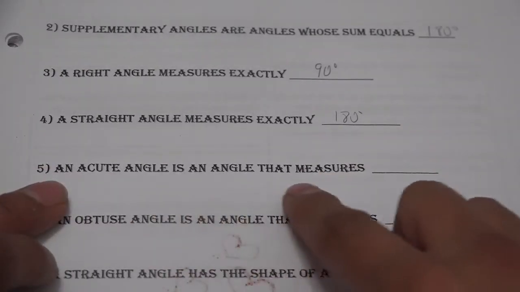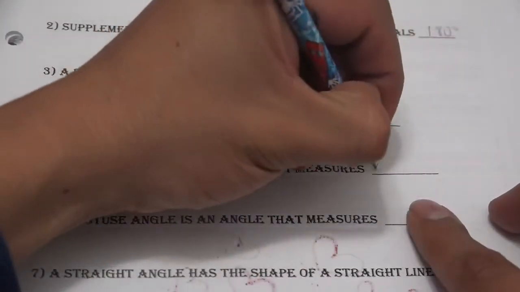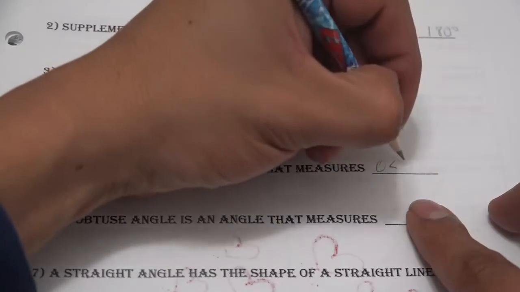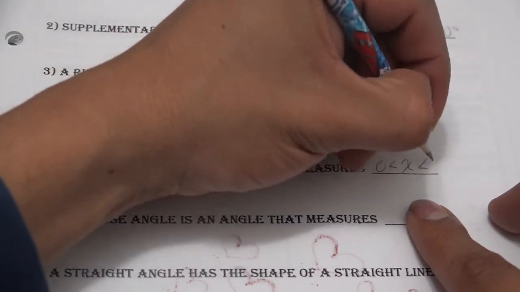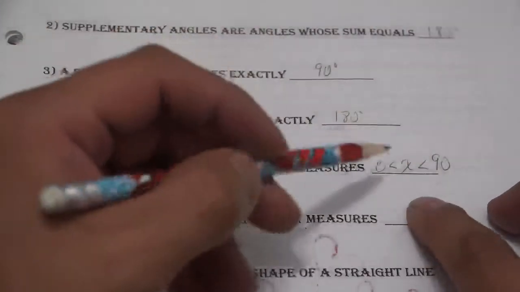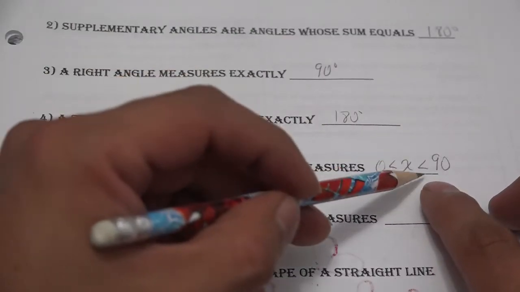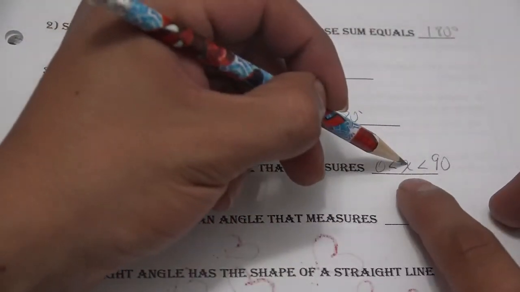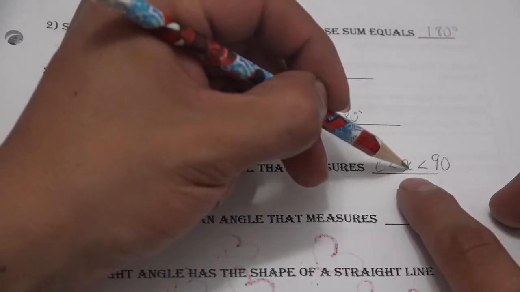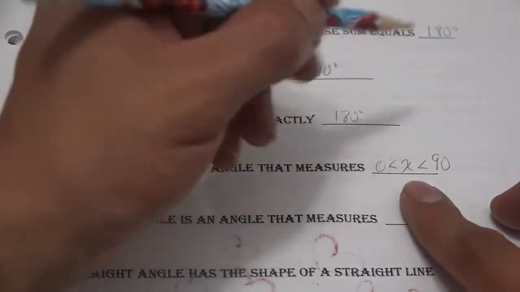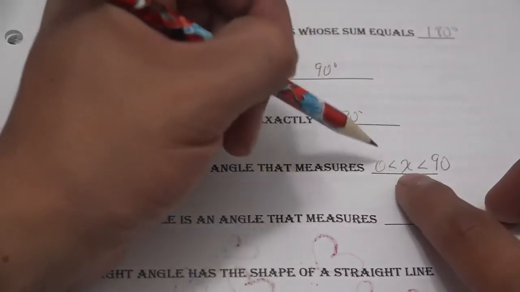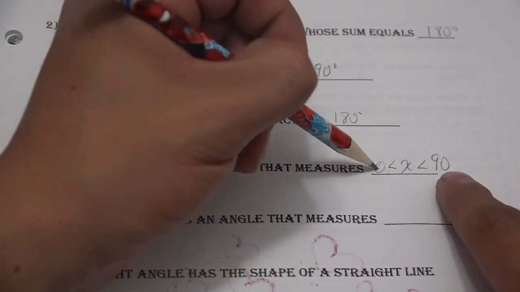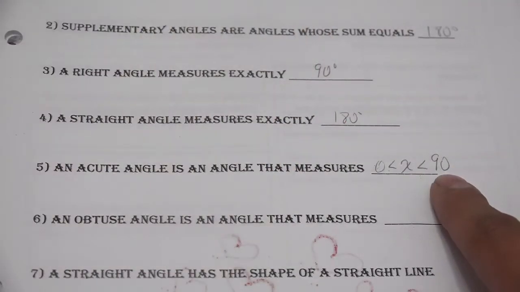Okay, an acute angle is an angle that measures greater than 0, but also less than 90. Yeah, but why are you using this for greater and this for less than? It's the same thing, look. If 0 is less than x, x represents all the degree measures between. In other words, x is between 0 and 90, not including 0 and not including 90. That's basically what it means.